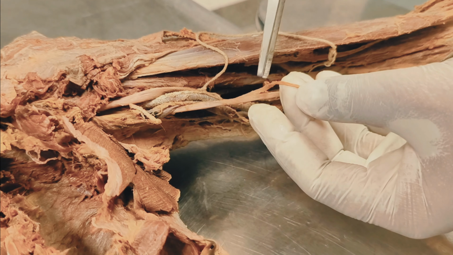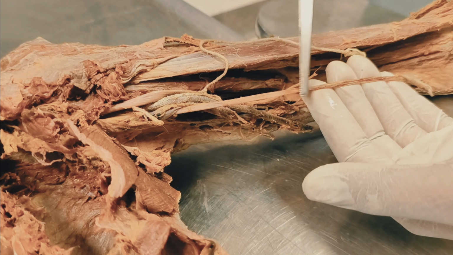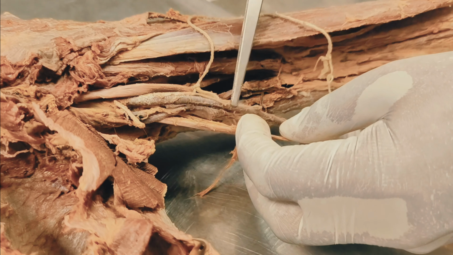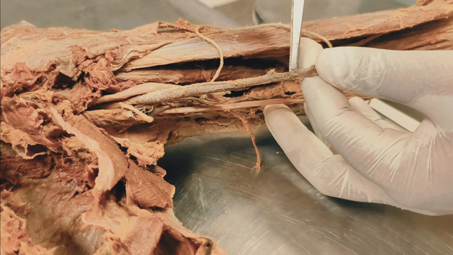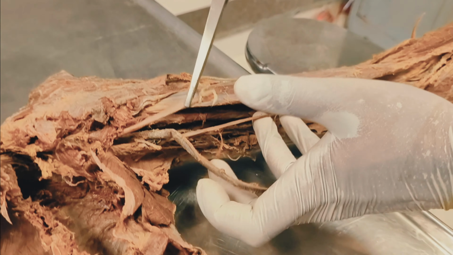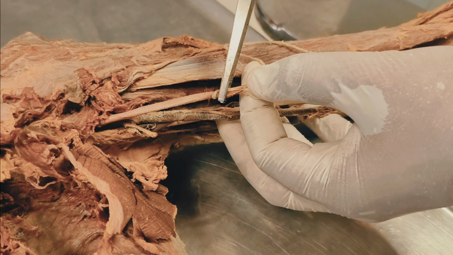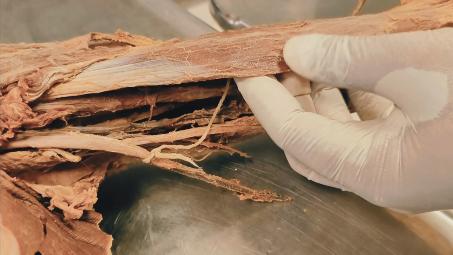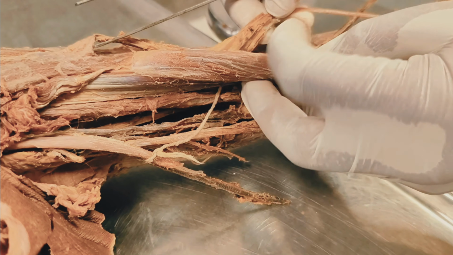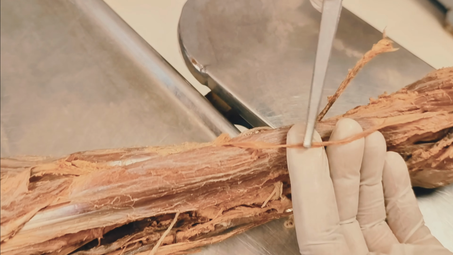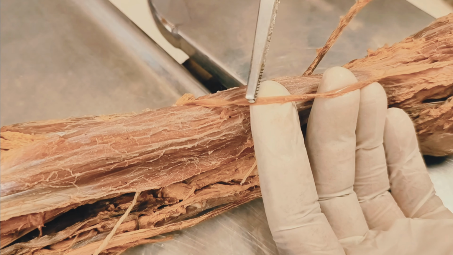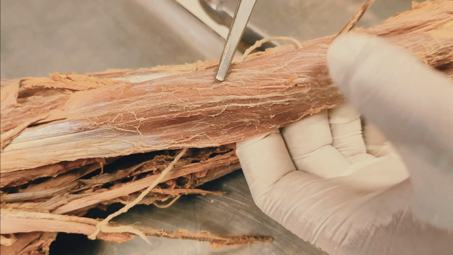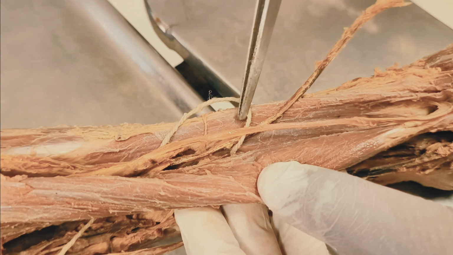This is the structure below, which we call the ulnar nerve. We get the axillary artery continuing as the brachial artery, and this is the median nerve. Then this is a muscle, the biceps, which is supplied by the musculocutaneous nerve. So this is the musculocutaneous nerve, which supplies the biceps, and below this is the brachialis muscle.